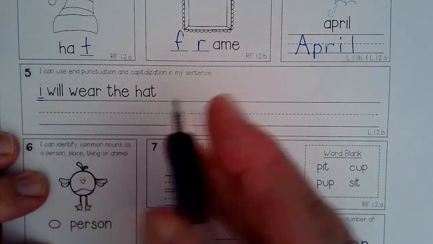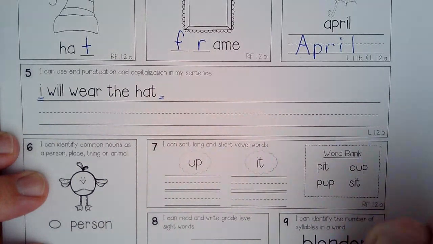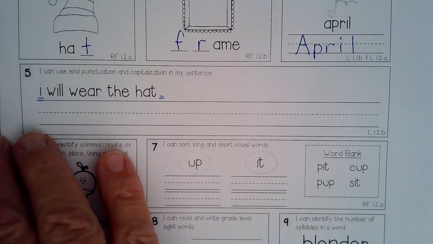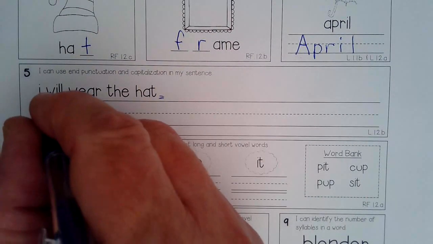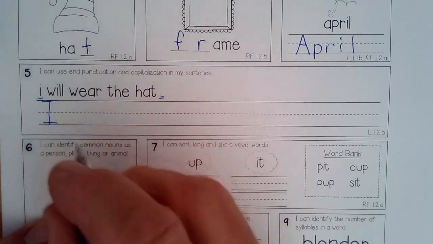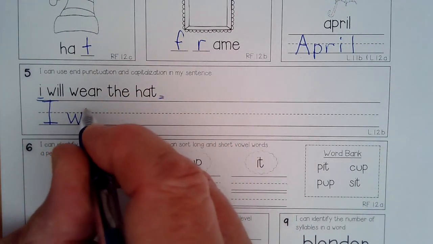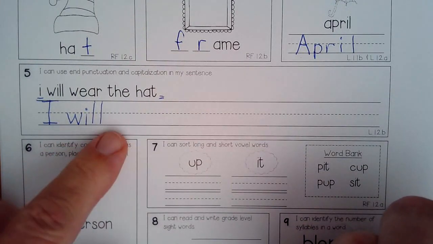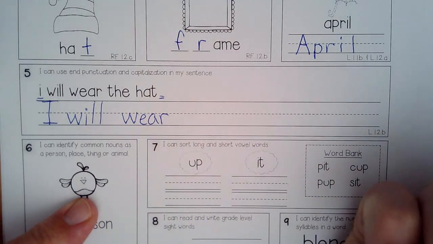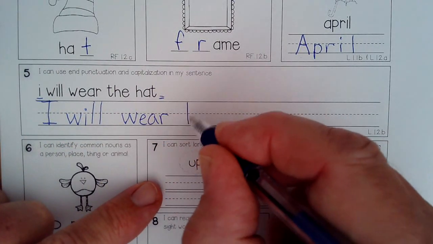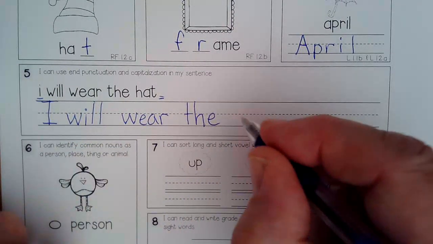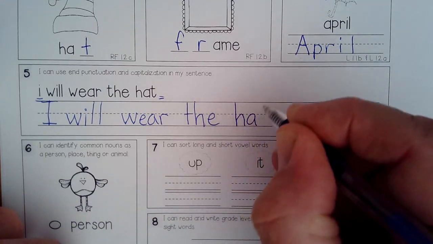I will wear the hat. And they did not put any punctuation at the end. And we can't have that. That doesn't finish the sentence. All right, so let's start. I, space, will, W-I-L-L, space, wear, space, the, I will wear the, and then the last, hat.